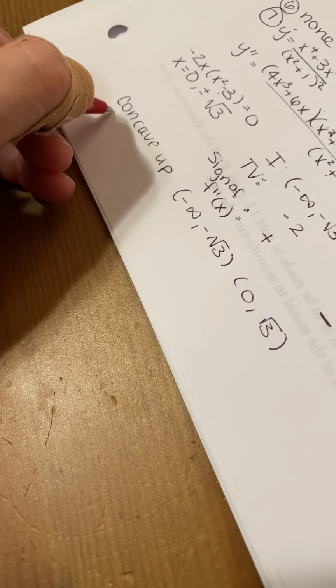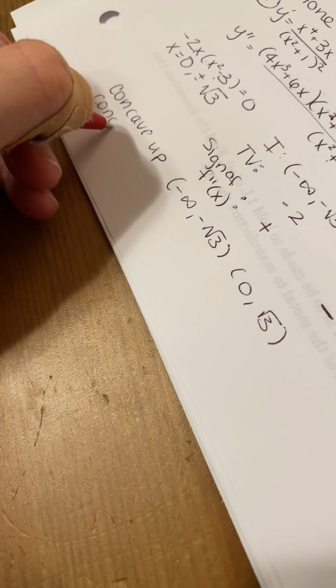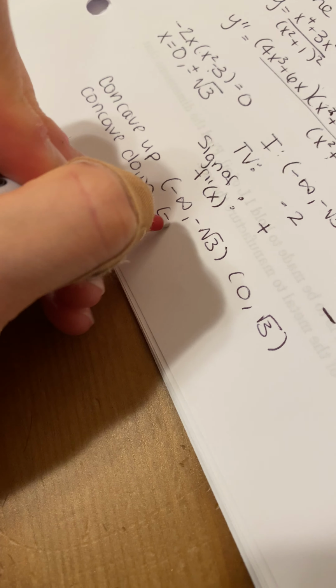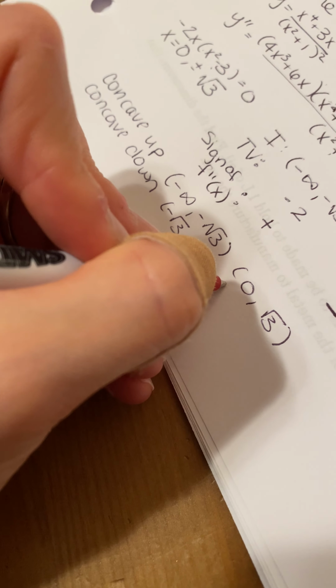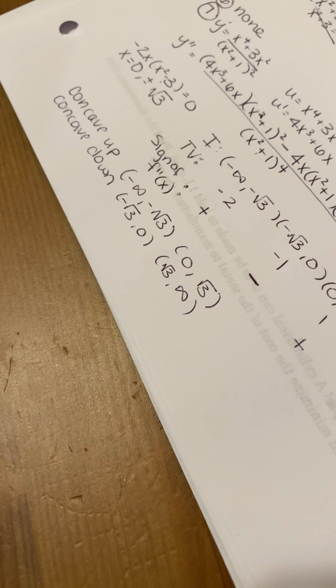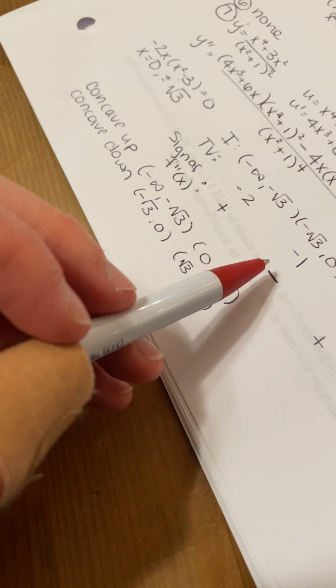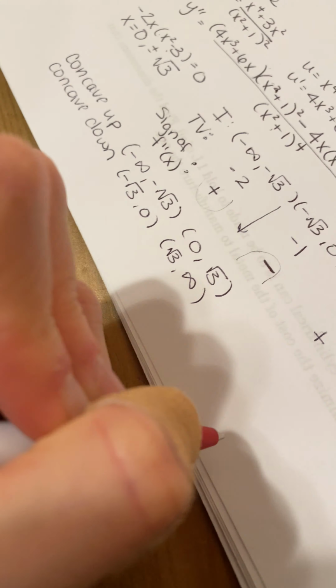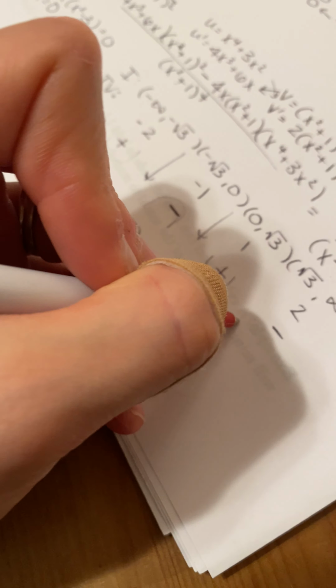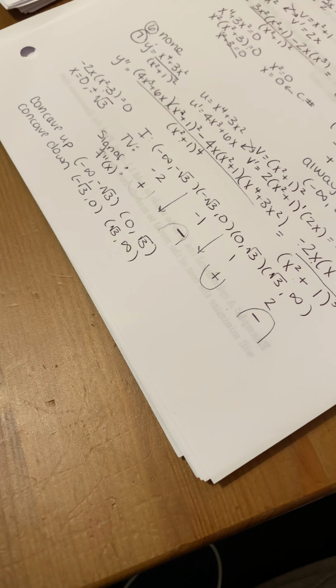And we are concave down, lost my train of thought here, from negative root 3 to 0 and from root 3 to infinity. We have 3 points of inflection, right? We go from concave up to concave down at negative root 3. We go from concave down to concave up at 0. We go from concave up to concave down at root 3.